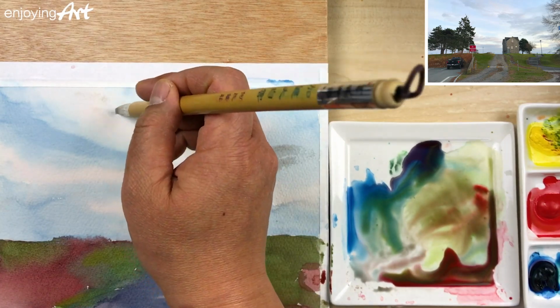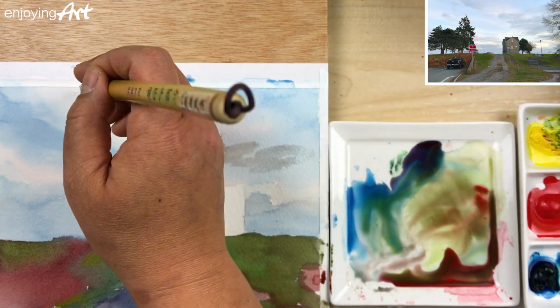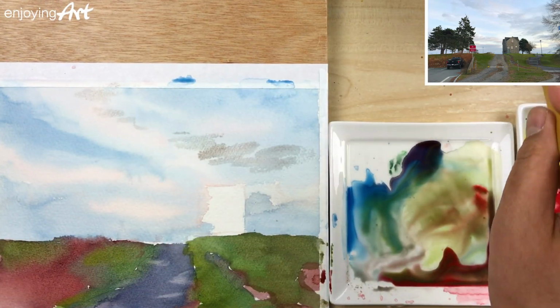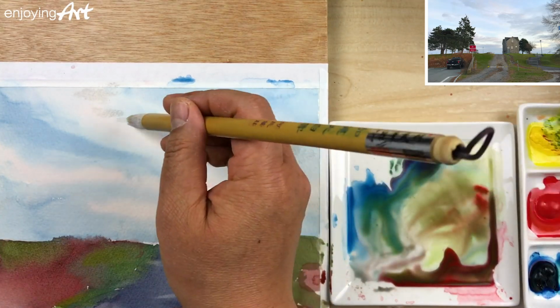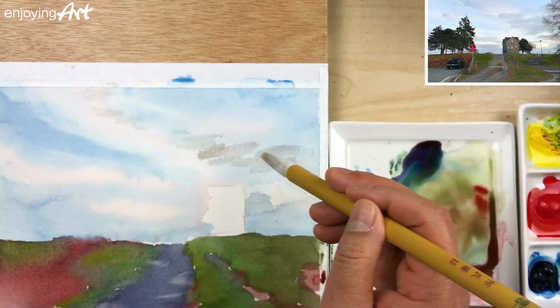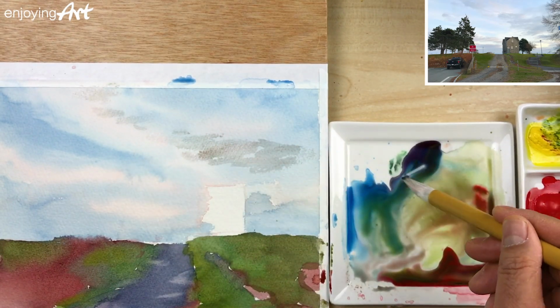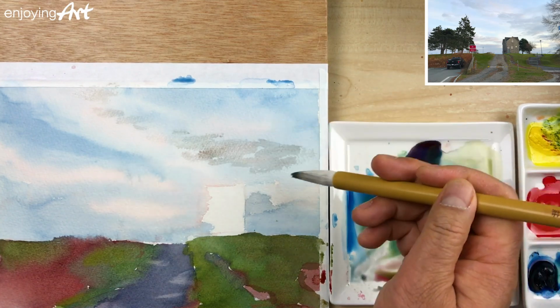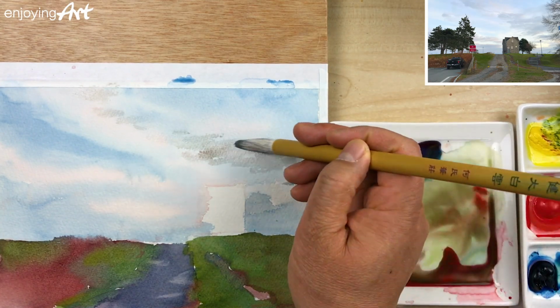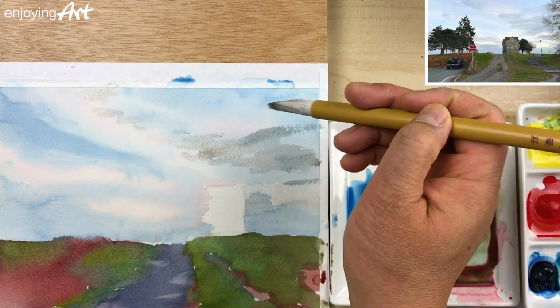Just give it, making sure it looks soft, and have a little bit of blue. Like that.